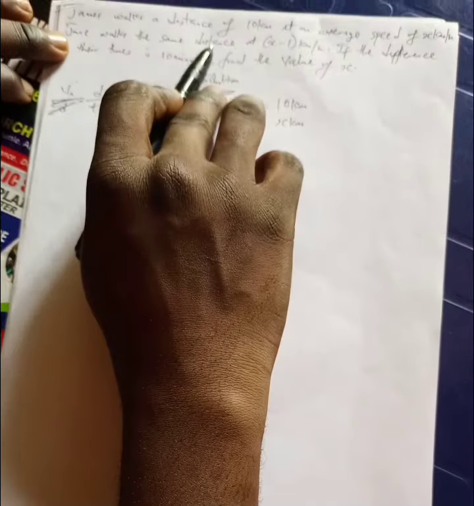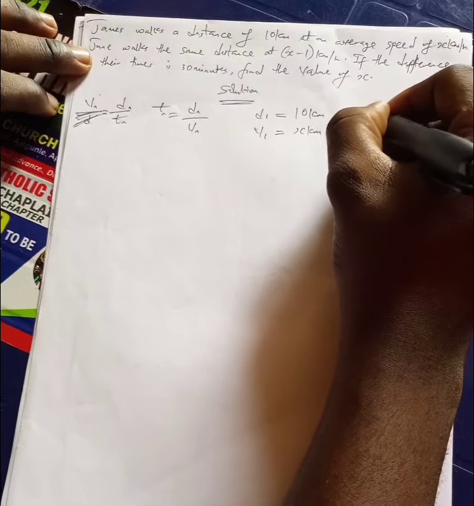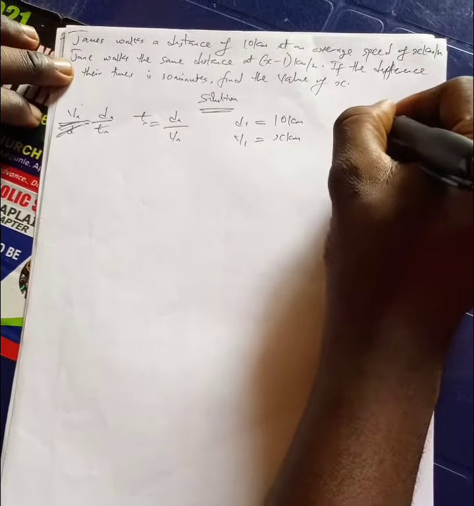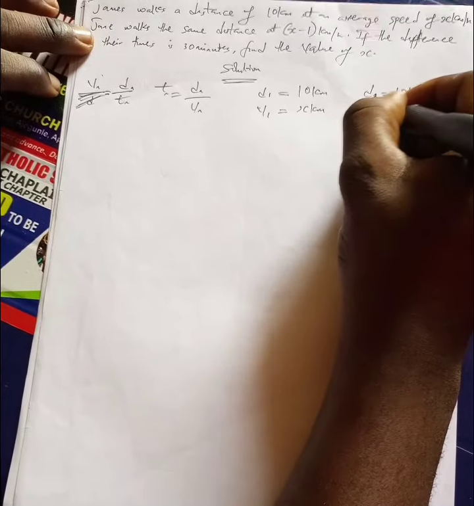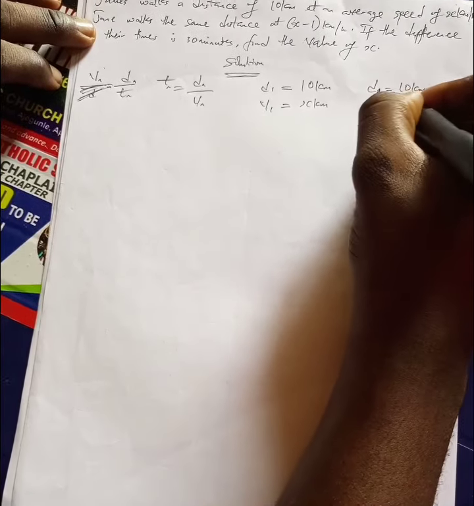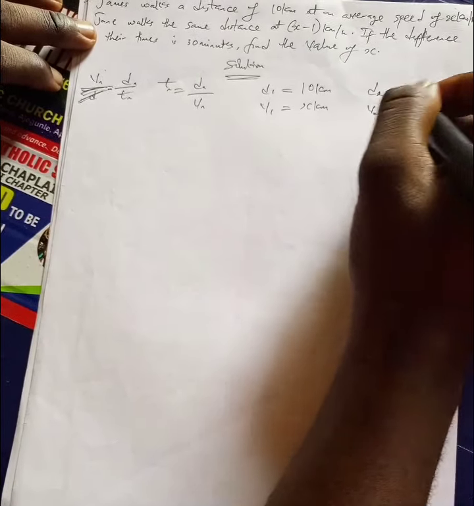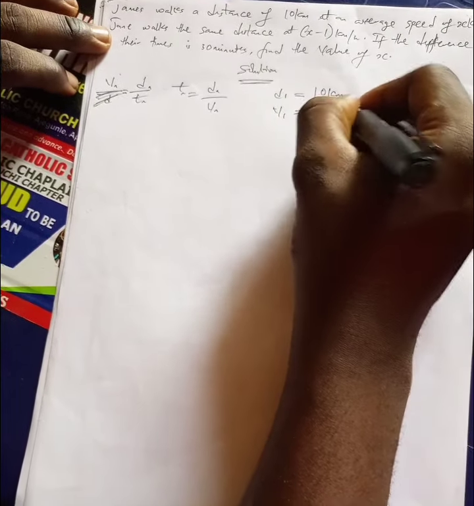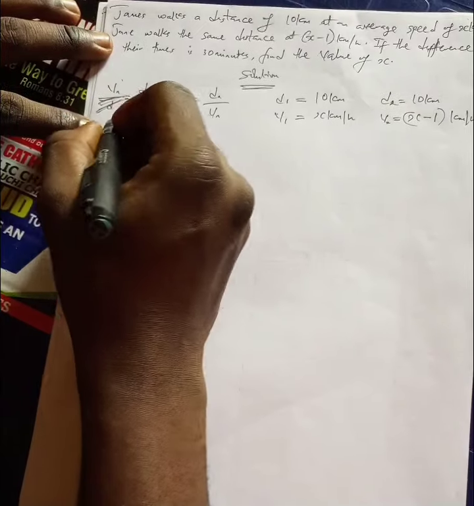Then my second distance is still the same thing, the same 10 kilometers, at a reduced speed v2 of x minus 1 kilometer per hour. This is per hour.